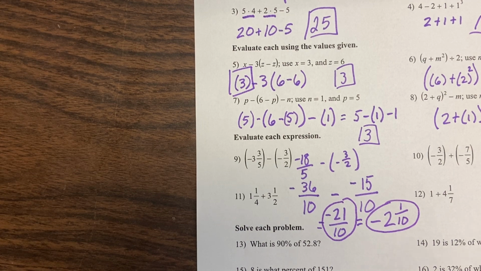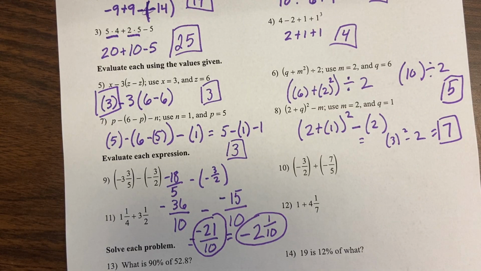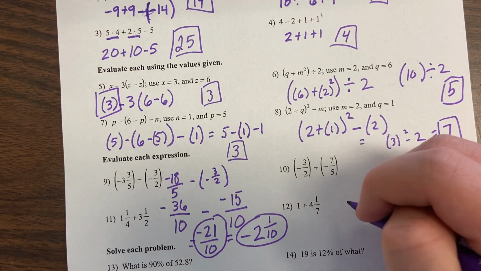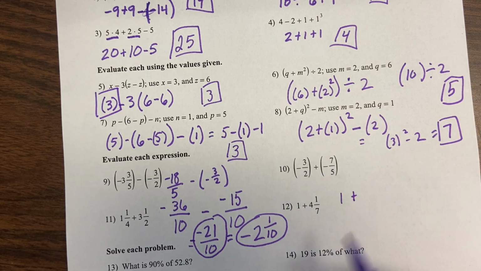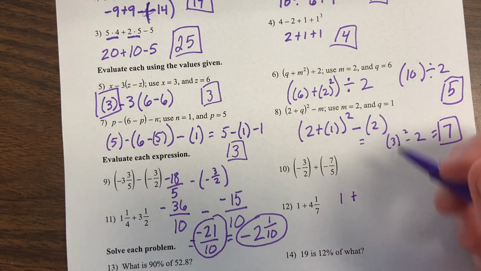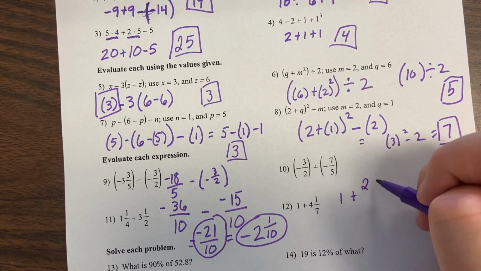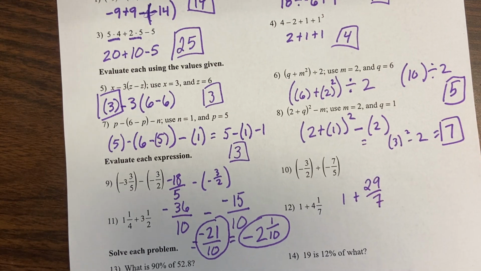All right, so one more fraction there for you. Again, we've got a mixed number. I'm going to turn that into an improper fraction. So now we have 1 plus 4 times 7 is 28. 28 plus 1 is, now I have a 29 over 7.